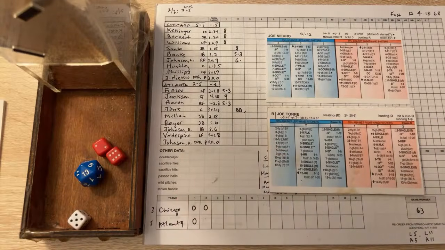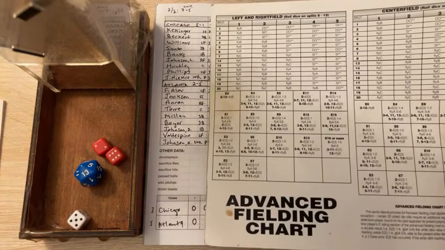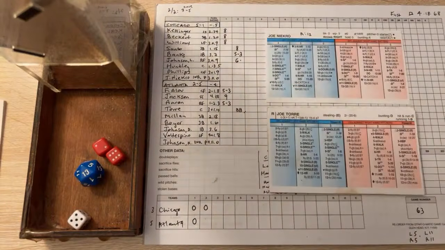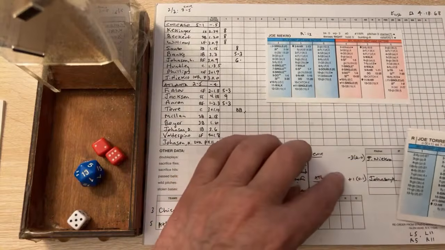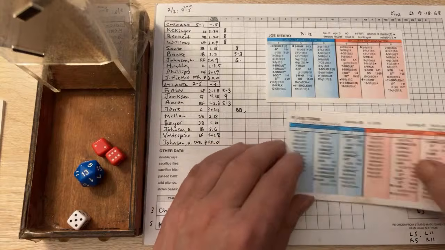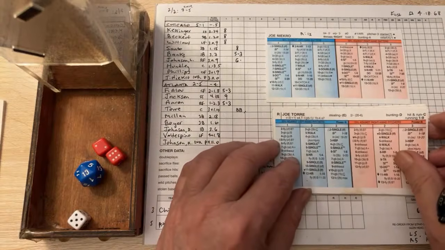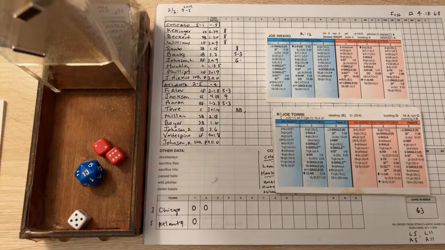But I do both infield in and holding as a single, because the disincentive does not show up on the advanced fielding chart. So just to show you, he's a 1 to 20. They're not holding him. Niekro is a -3, 1 to 17. And then I could roll the 2.